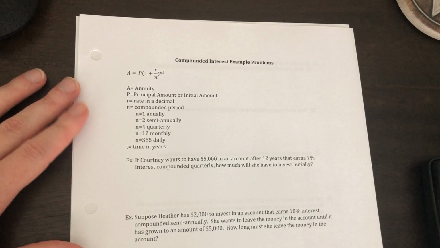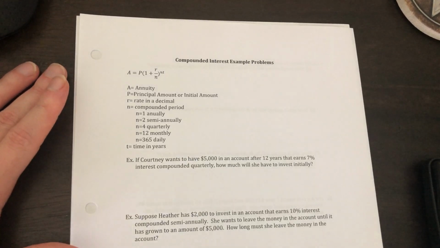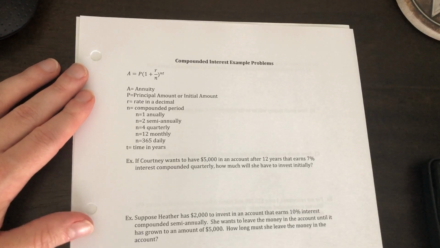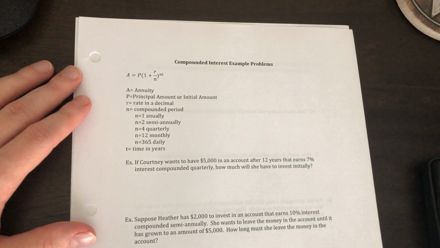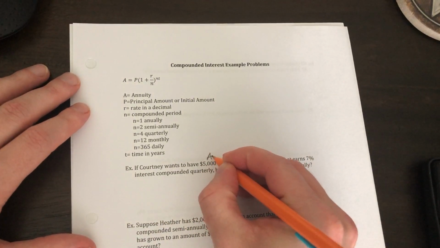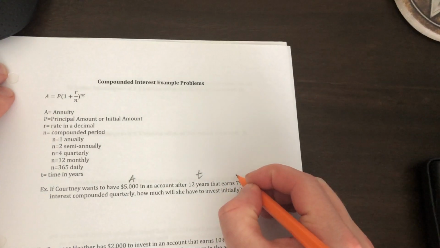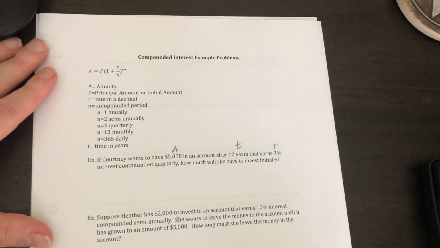If Courtney wants to have $5,000 in her account after 12 years that earns 7% interest compounded quarterly, how much will she have to invest initially? Okay, so this is going to be my A. This is my T. It's compounded quarterly. So my R is 7%.